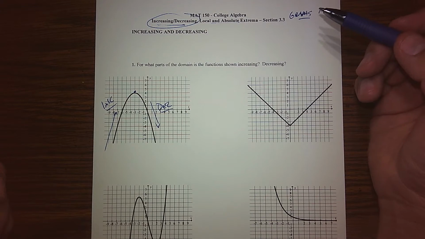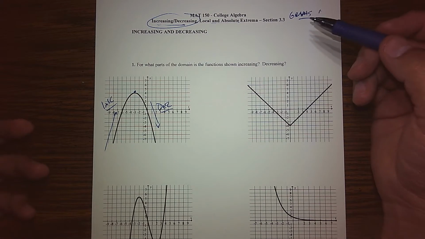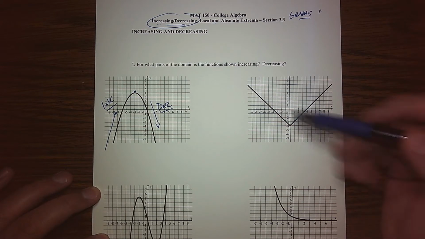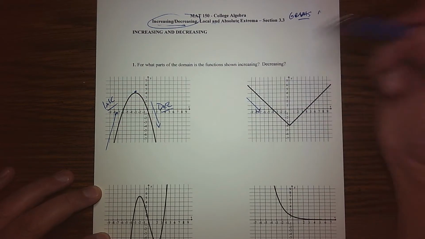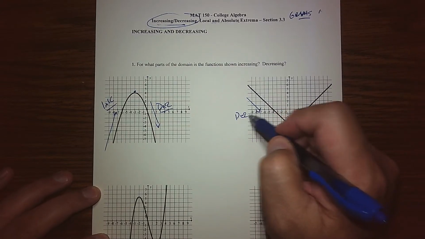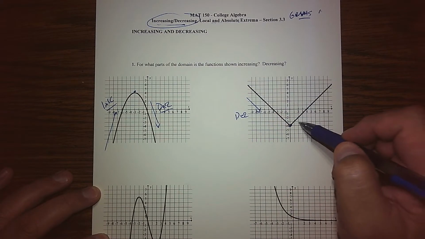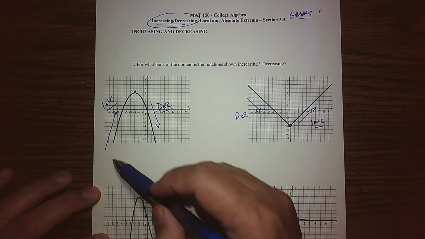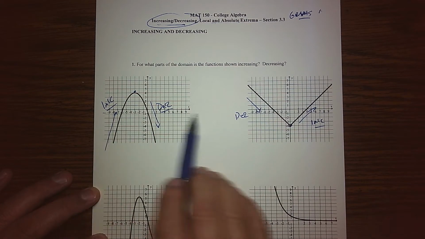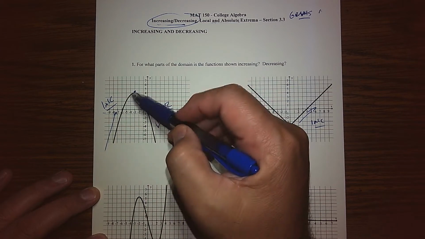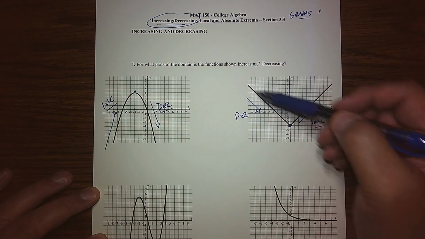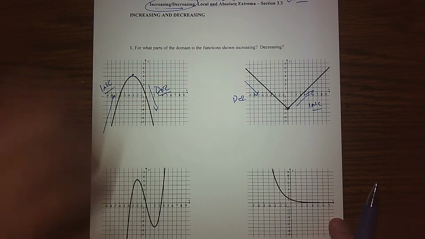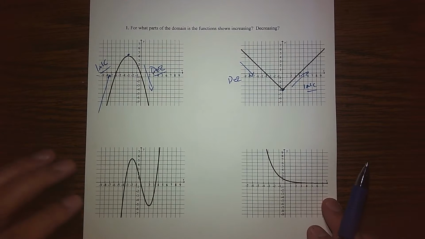Again, very visual idea. We'll talk about how to write our answers in a moment, but just looking at the pictures, for this graph, the graph is on its way down, so we're decreasing. We hit this low point, and then the graph is on the way up. And I might add, we're moving left to right along the x-axis. So in the first graph we're on our way up and then down. Here we're on our way down and then up. So decreasing and increasing.